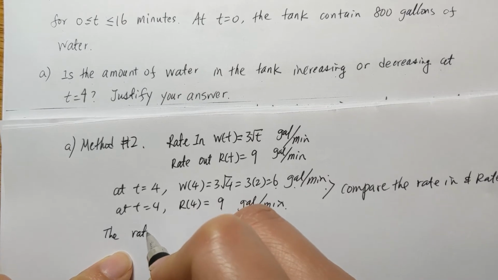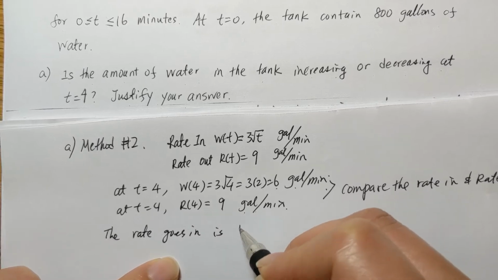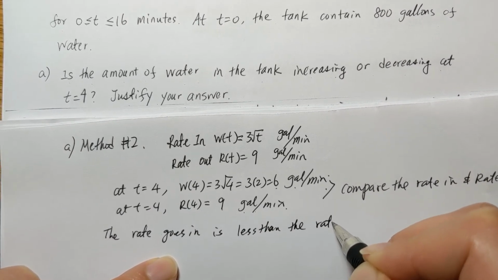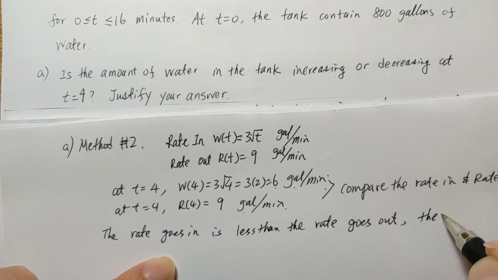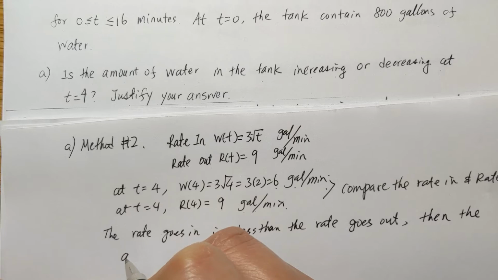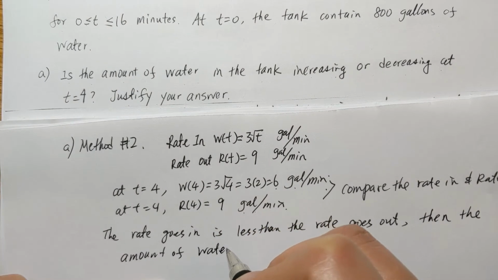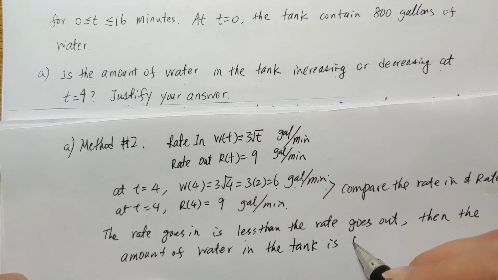The rate going in is less than the rate going out. Then the amount of water in the tank is decreasing.